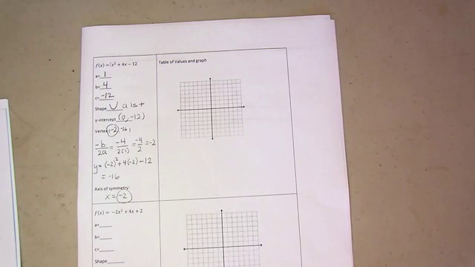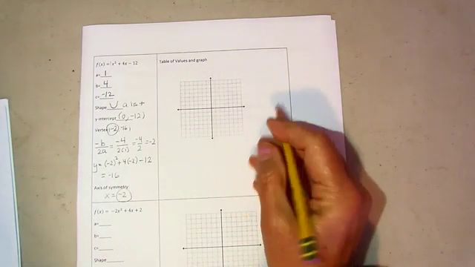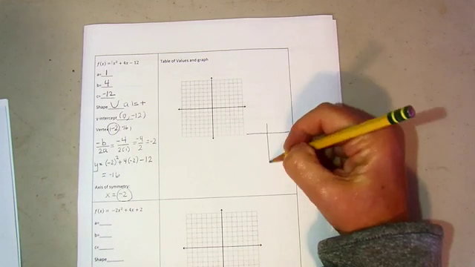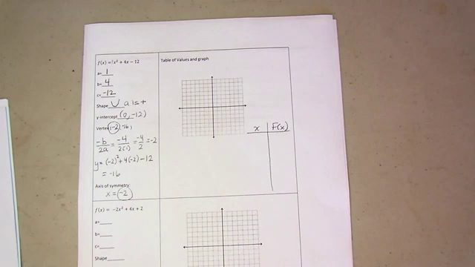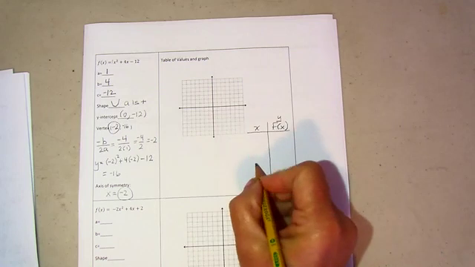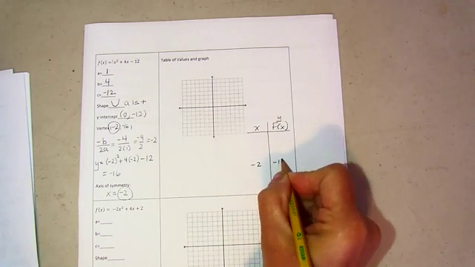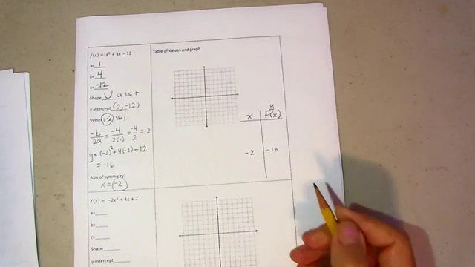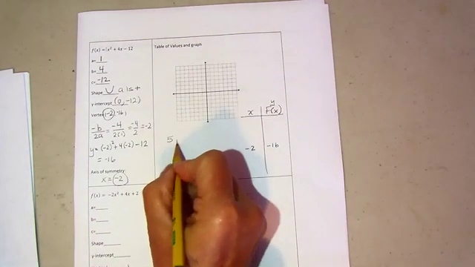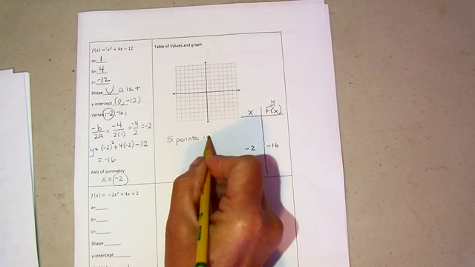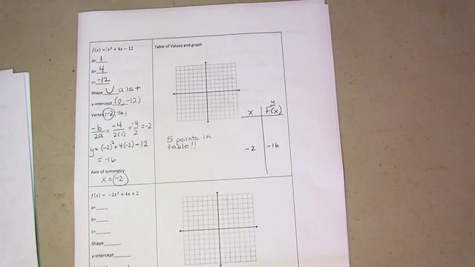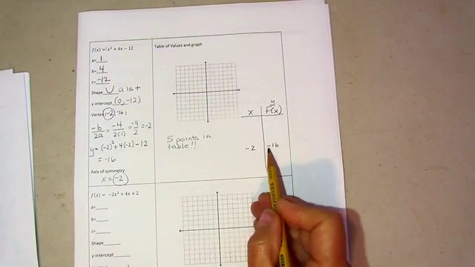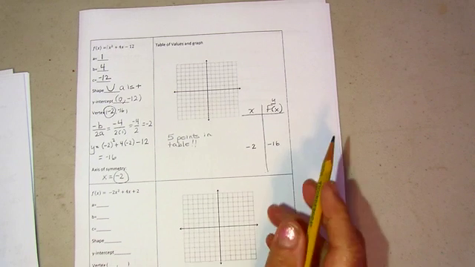All right, let me move my calculator aside. Now, to get more points, I'm going to do my table of values. So here's x and f of x. Of course, this is also y. They're the same thing. I'm going to put my vertex right here in the middle: negative 2, negative 16. You have to come up with 5 points in your table. That's always going to be the requirement. But here's the beautiful thing: once you have your vertex, you only need to calculate 2 more. And I'm going to show you why.